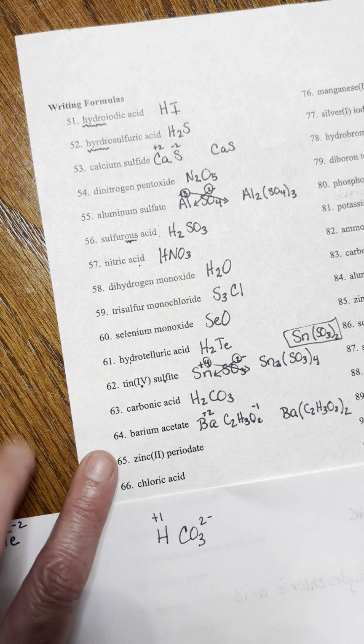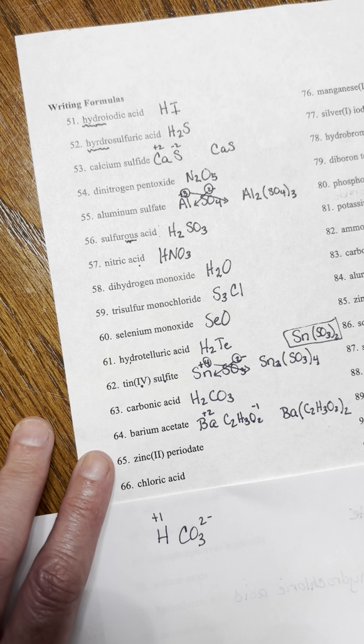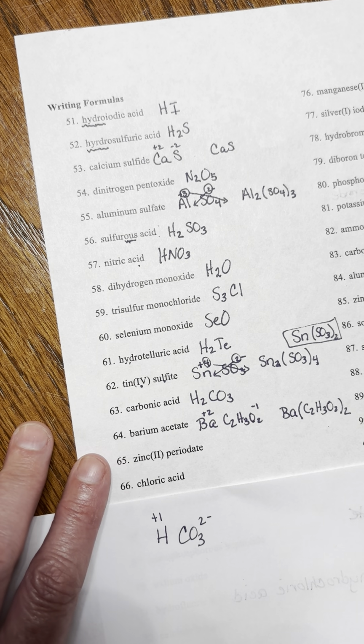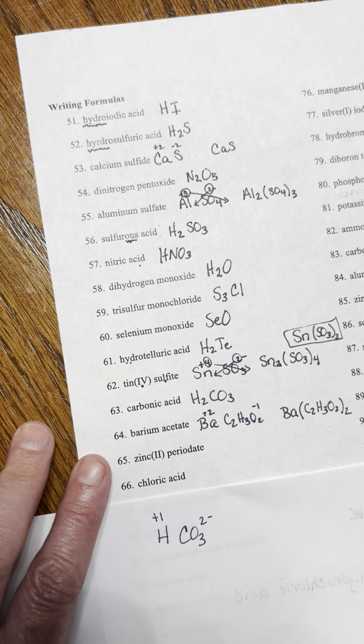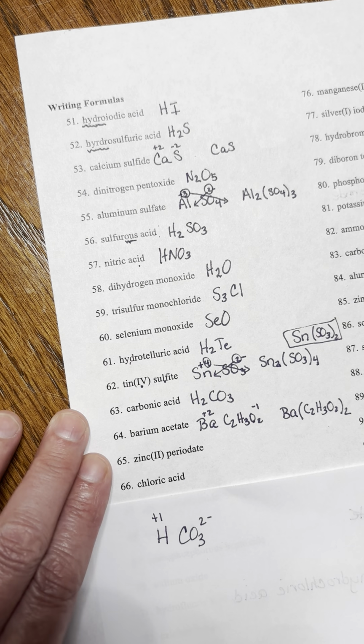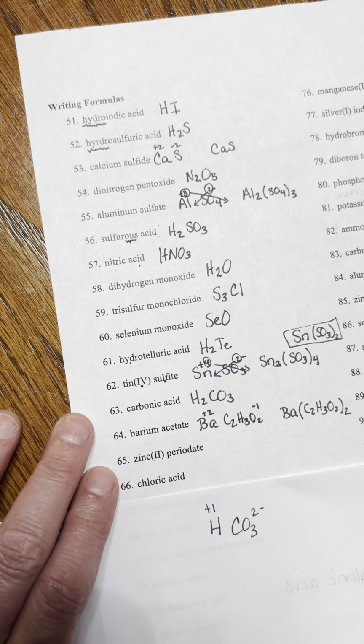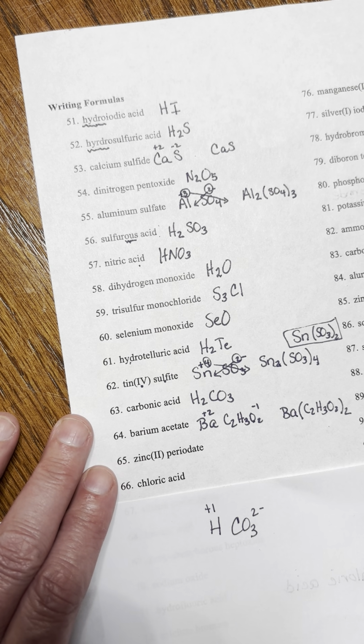All right, now this one is interesting. Number 65 is a little bit, you probably would not have one. In fact, I know you won't have one exactly like this on the test tomorrow because there's 2 issues with this. Number 1, zinc does not need a Roman numeral, so that's a little bit redundant in this.